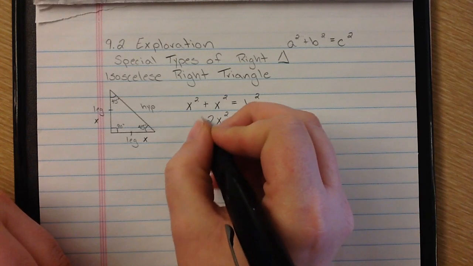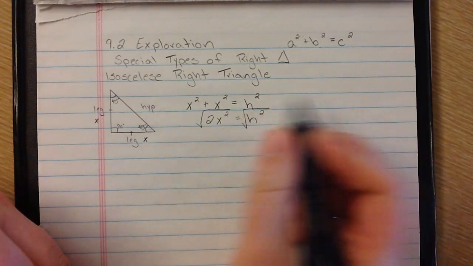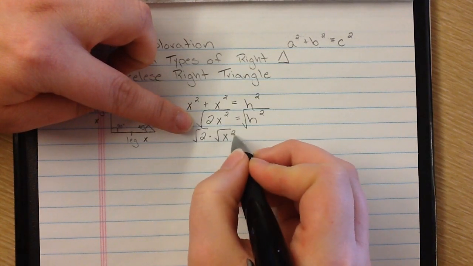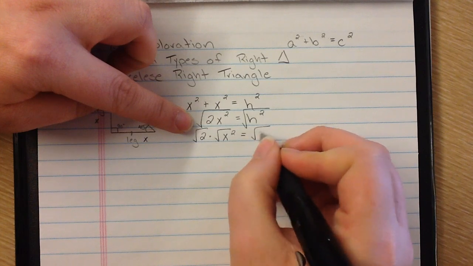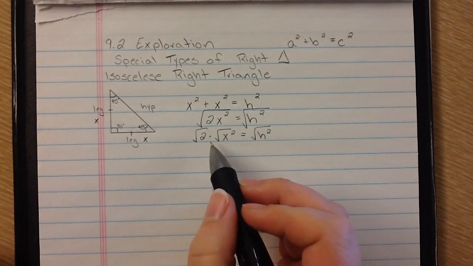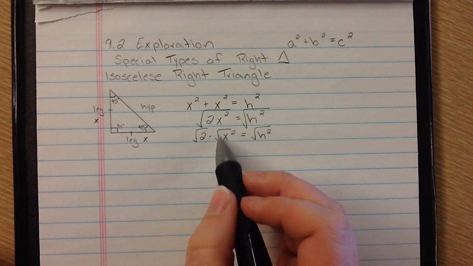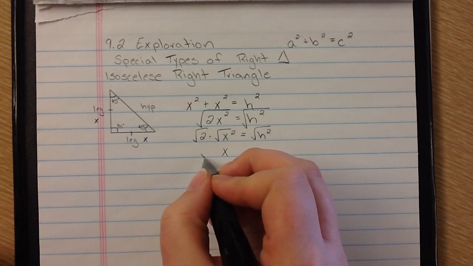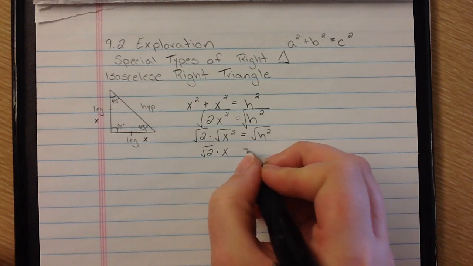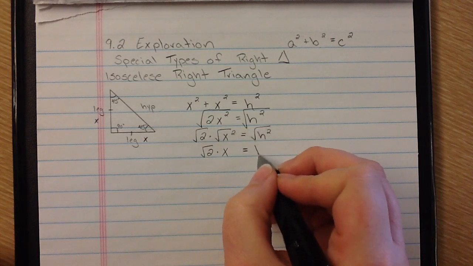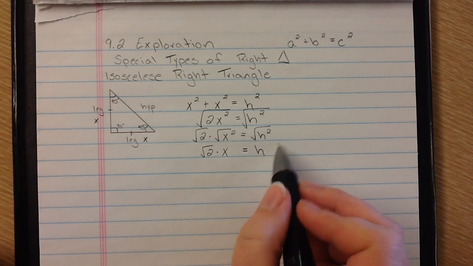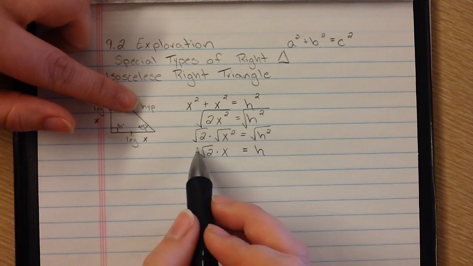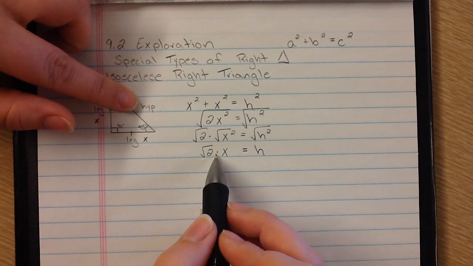So both of these are squared. If you remember this from Algebra 1, I'm going to square root both sides. So this means I'm taking the square root of 2 times the square root of x squared, and then I get the square root of h squared. Well, the square root of x squared is just x. So I have the square root of 2 times x equals, and the square root of h squared is just h. So here, what I've come up with is that this hypotenuse is going to be equal to the square root of 2 times the x.